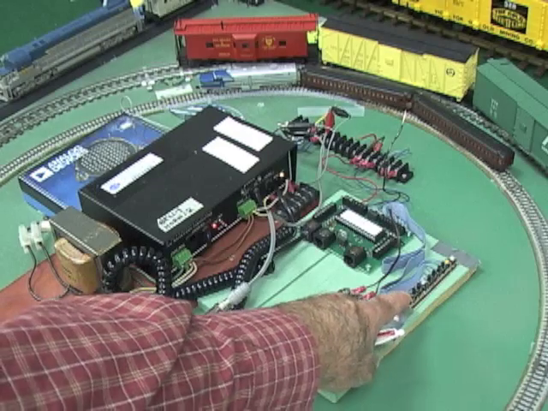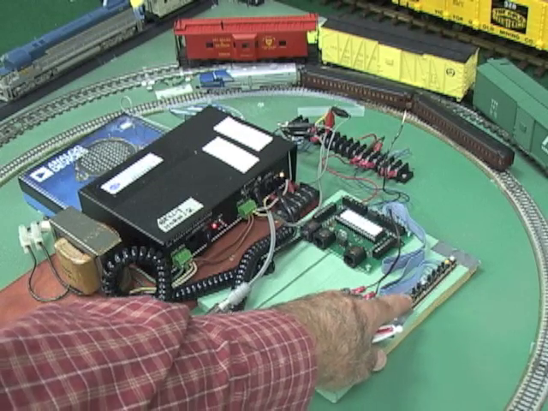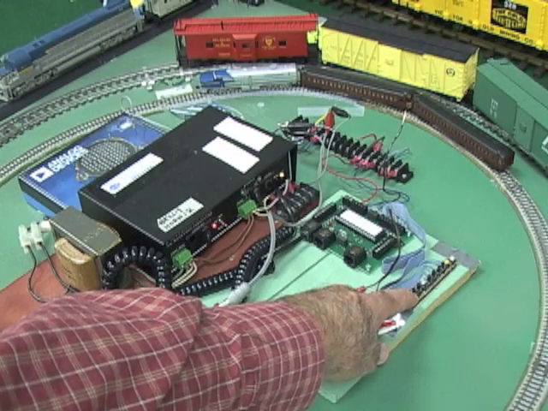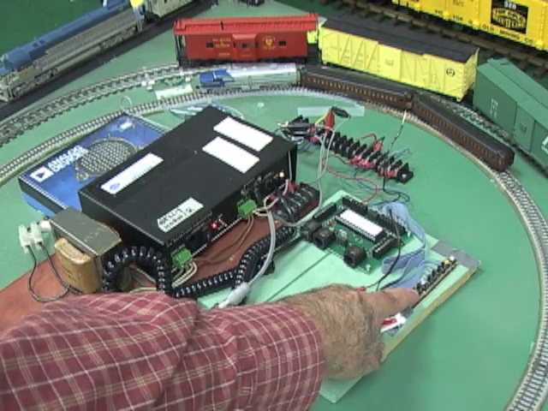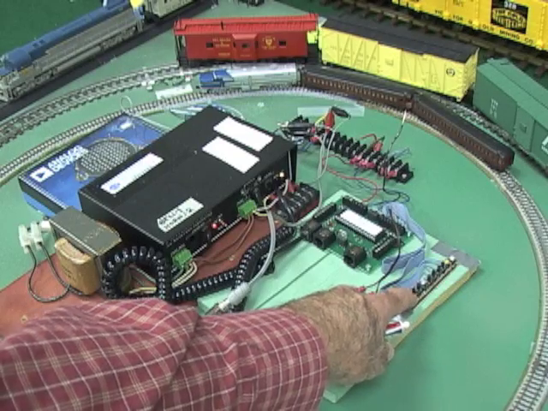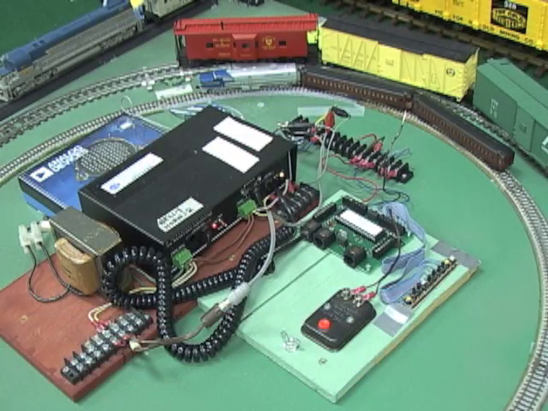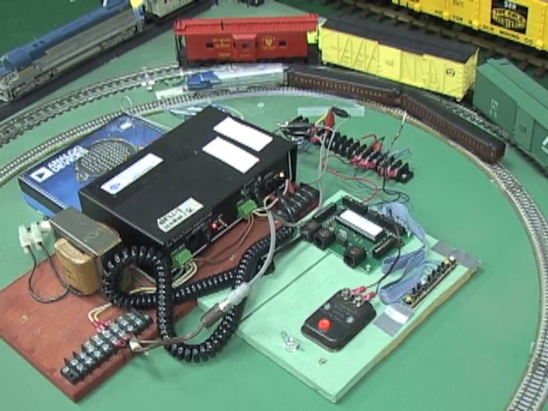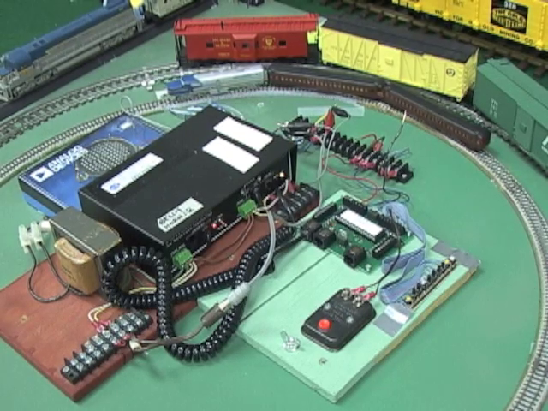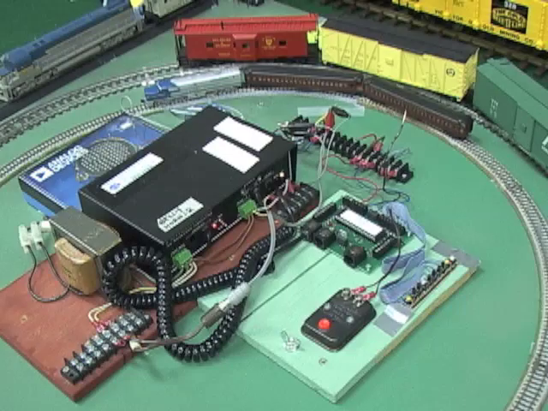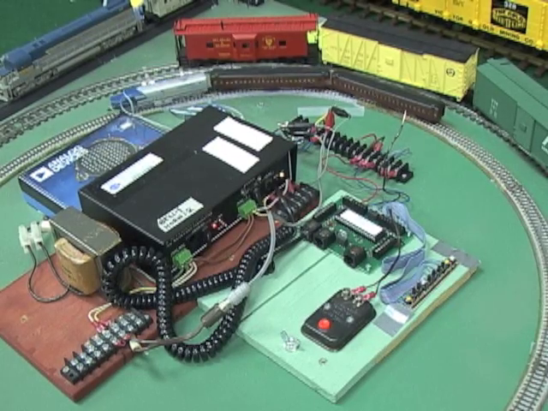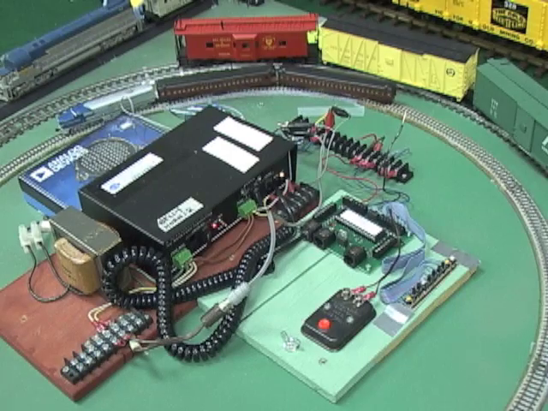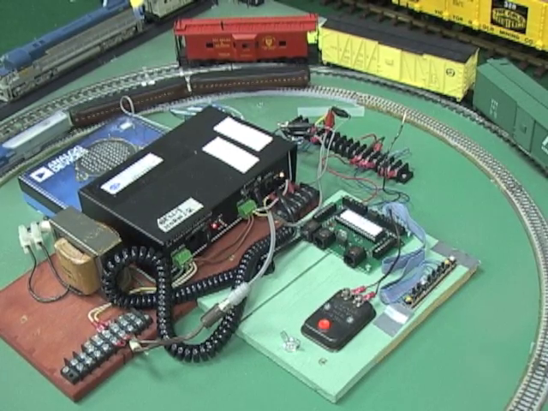Now if I push button number 1, which controls the N scale and starts the N scale train, you can see it blinked and eventually the N scale train starts up. I've got about an 8-second delay just to allow the sound unit to settle down on the N scale.